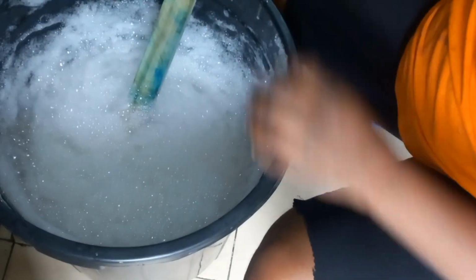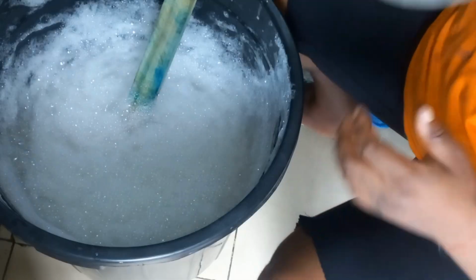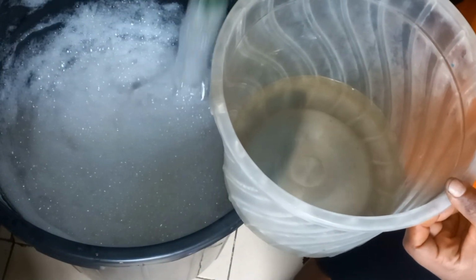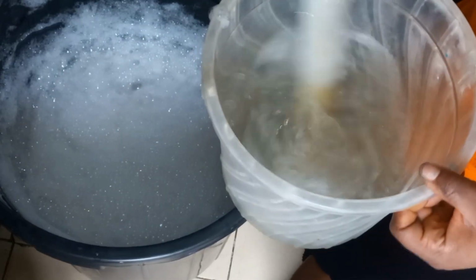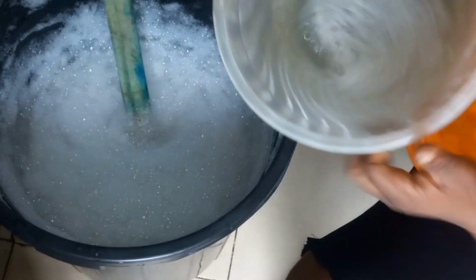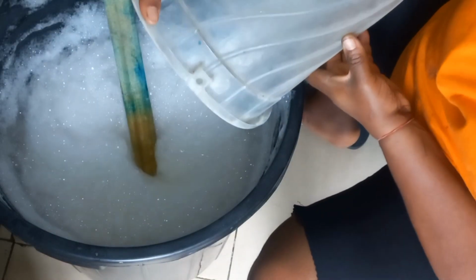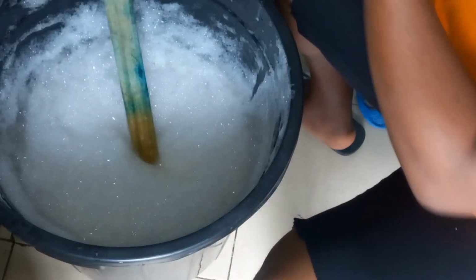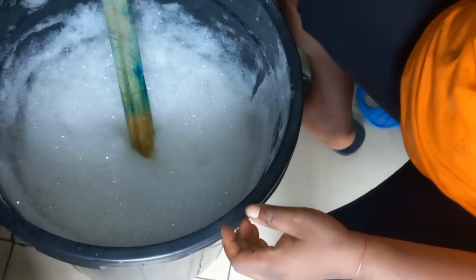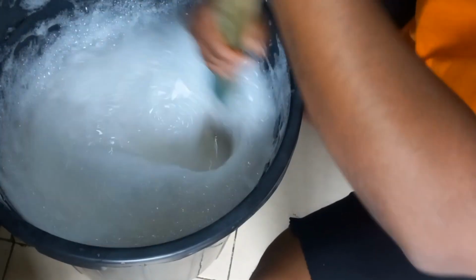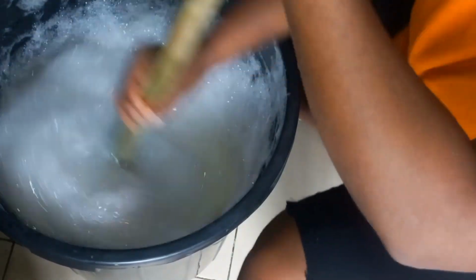So after this, the next thing we are going to add is our soda ash. So this is our soda ash from yesterday that we dissolved in water. You can see it's transparent now. So I'm going to pour that in. Rinse our bucket out a bit. And then we mix again. Oh, it's getting thicker.